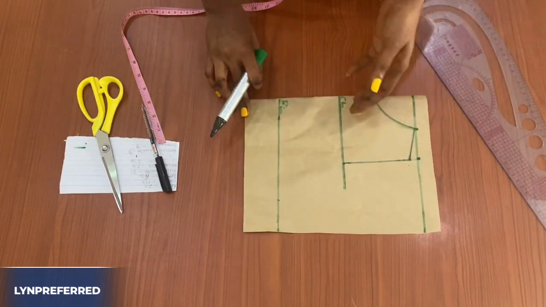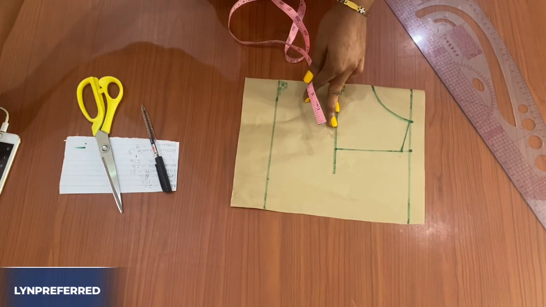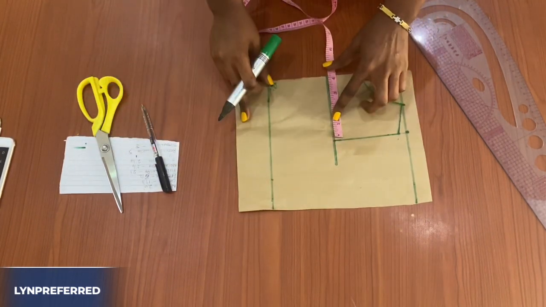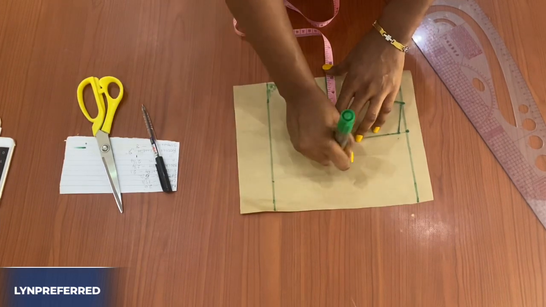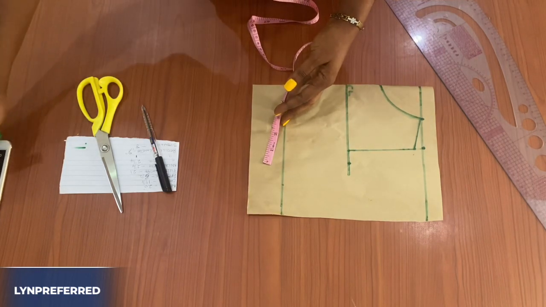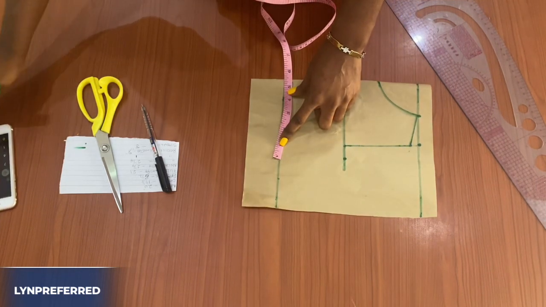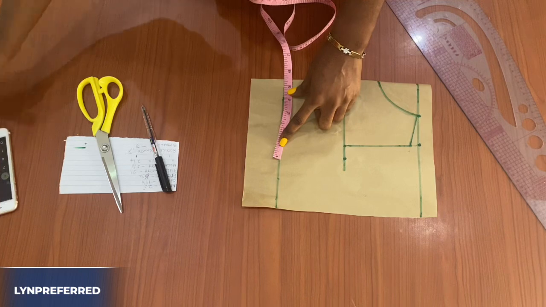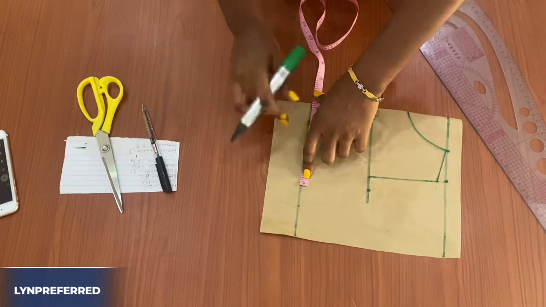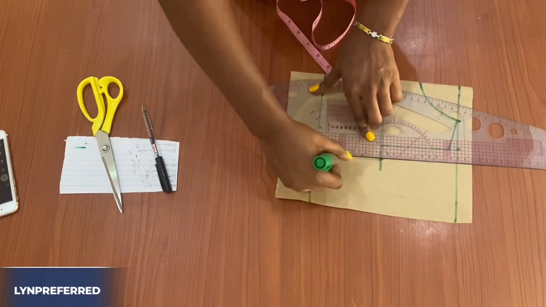Okay, then what I'm going to do next is to divide the chest circumference by 4 and then add 0.5 to it. Whatever you get, you're going to mark it on the chest line. Next, you divide the waist circumference by 4 and then add 0.5 to it and also mark it on the waist line. Then you're going to connect these 2 points together using a straight line.